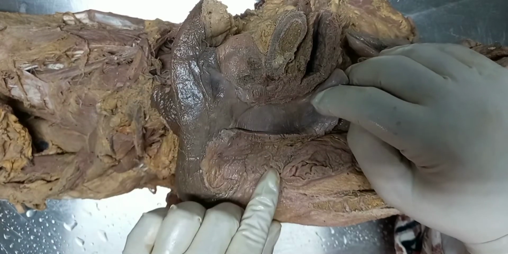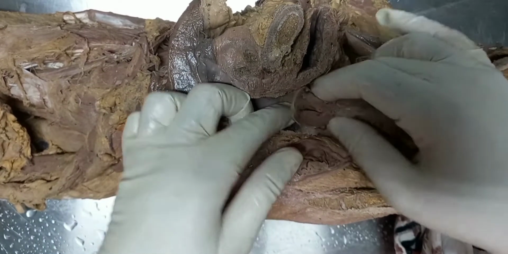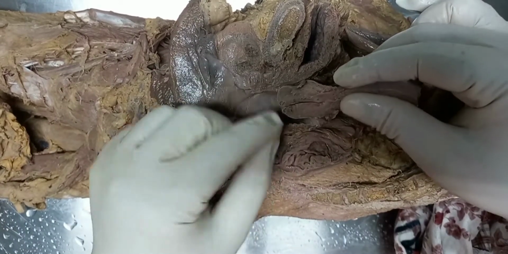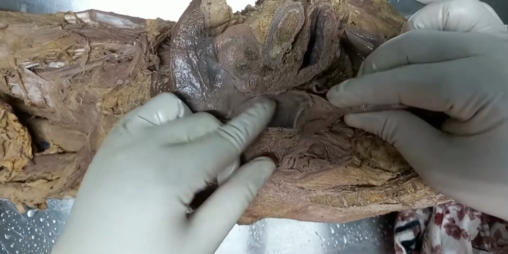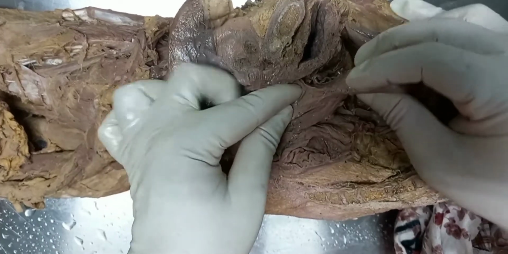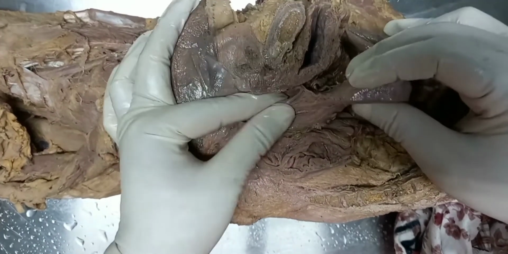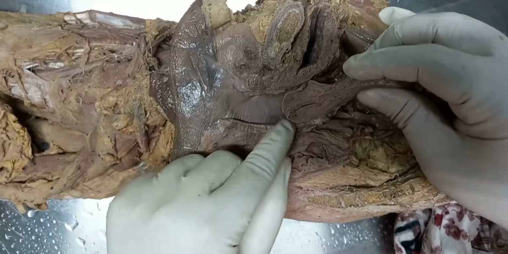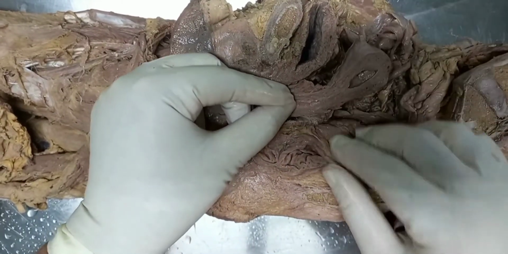And then you can see here the fornices of the vagina. Just posterior to this cervix is the posterior fornix of the vagina, and anterior to the cervix is the anterior fornix of the vagina, and on either side, right and left, will be the lateral fornix.